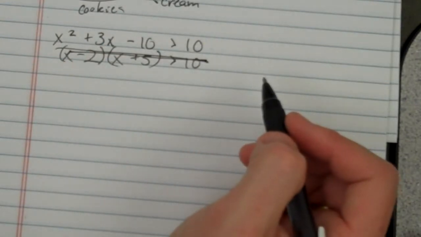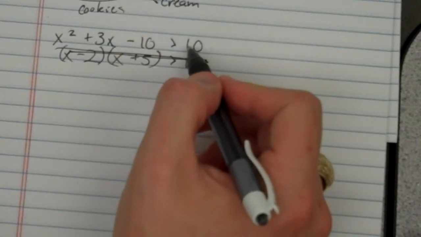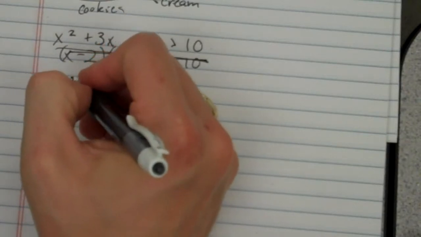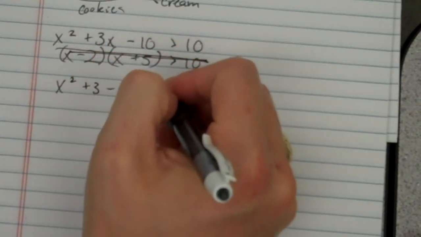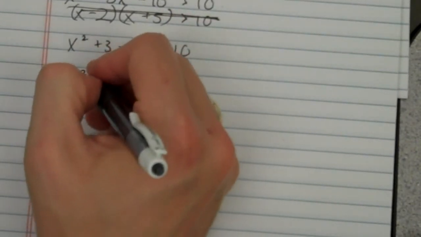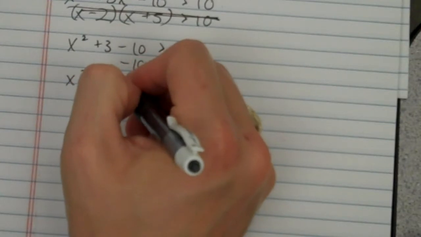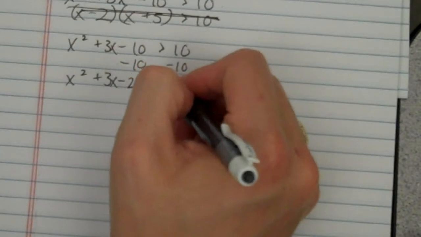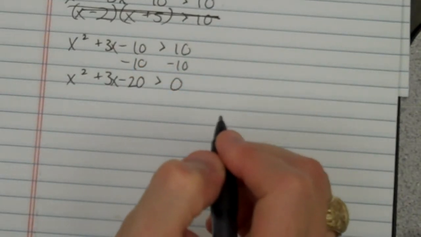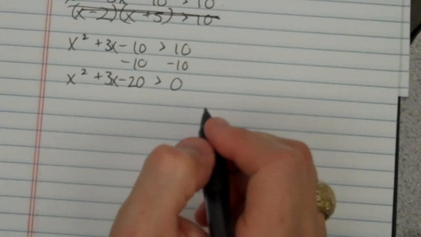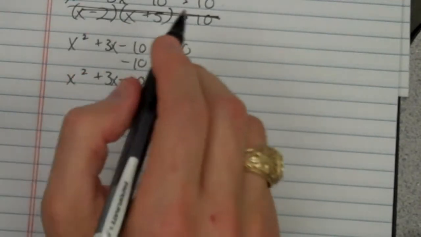What did I do wrong? You might be saying in your head, you didn't move the 10 over. So I need to move the 10 over. So this becomes x squared plus 3x minus 10 is greater than 10, minus 10, minus 10. Then I have x squared plus 3x minus 20 is greater than 0. Okay? Now, the important thing for me to do at this point is to figure out, okay, so we could solve this problem.